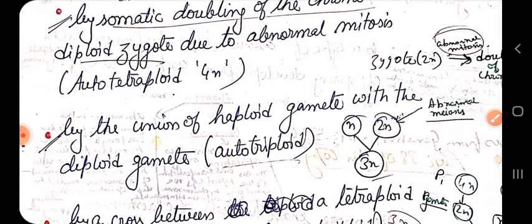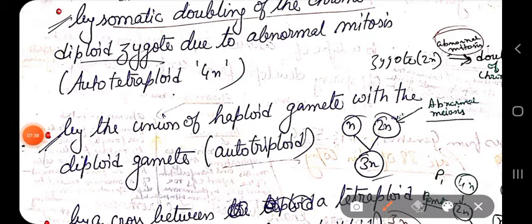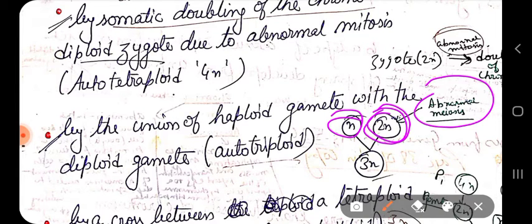Third way is by the union of haploid gametes with diploid gametes. Haploid gametes are always haploid, and we are uniting them with diploid gametes. The diploid gametes are produced by abnormal meiosis. They are fused to form a triploid, which is called an autotriploid.